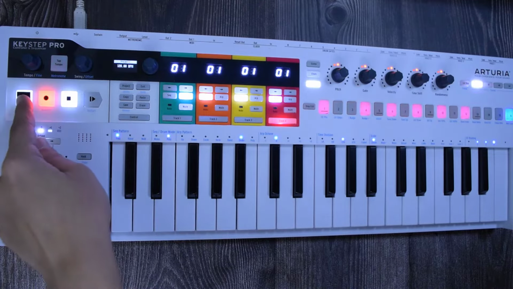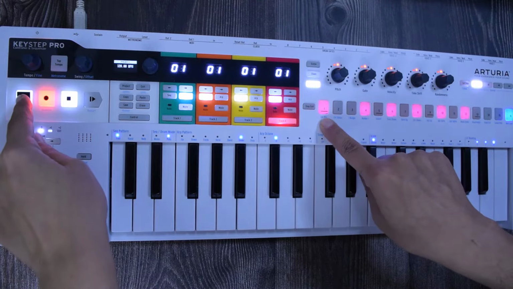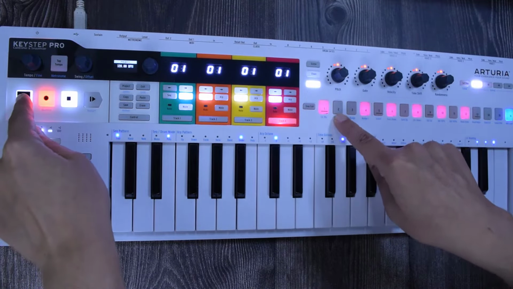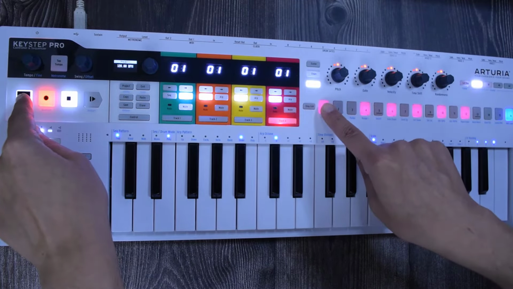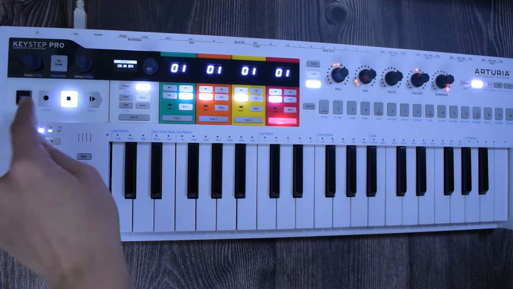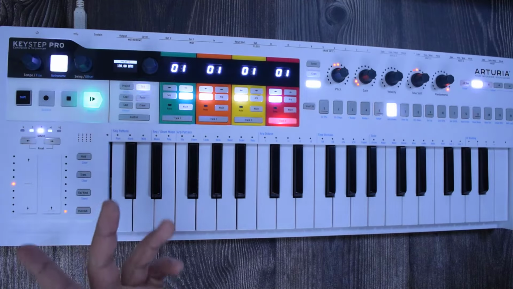Now, holding the shift, I can just tap on this one, it's going to delete the pattern, and this one is going to delete the steps. So I'm going to just return the pattern back to nothing, and we have a clear pattern.